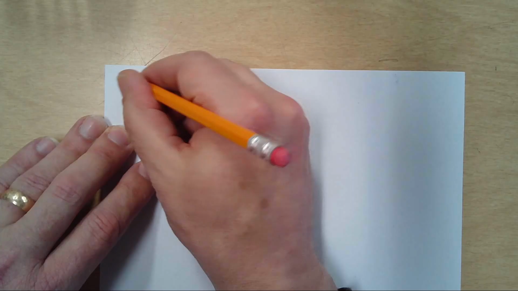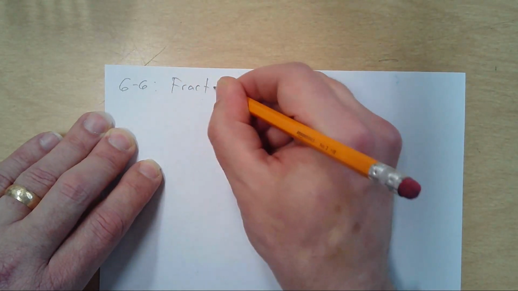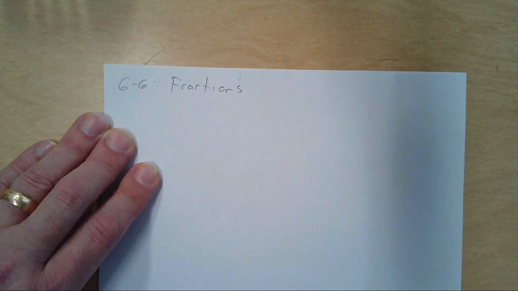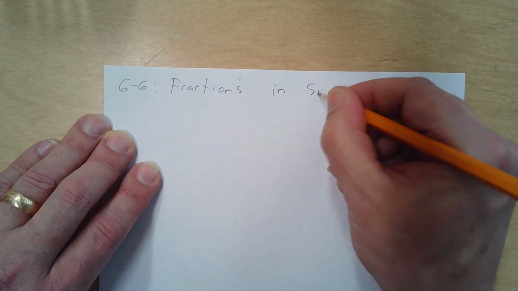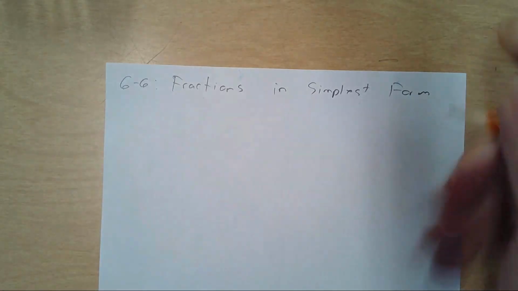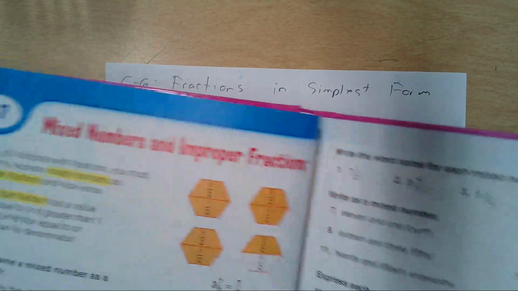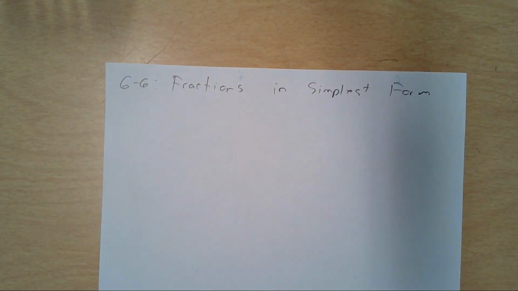All right, 6-6. So you'll see this on the quiz next week on Thursday. The trees, 6-5 today, and then Wednesday we'll come on back and make mixed numbers, improper fractions, and improper fractions, mixed numbers.